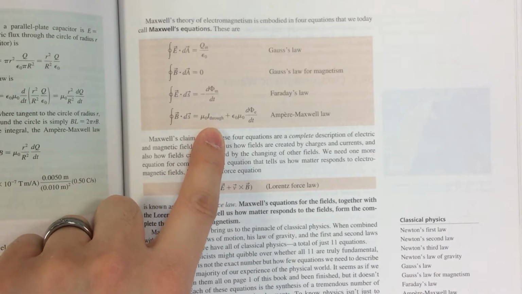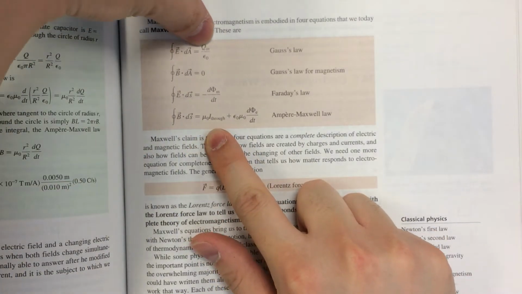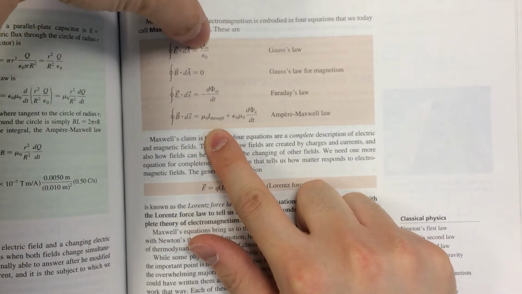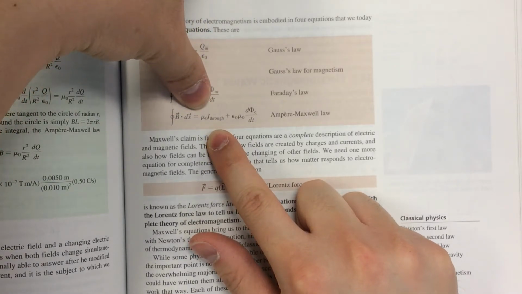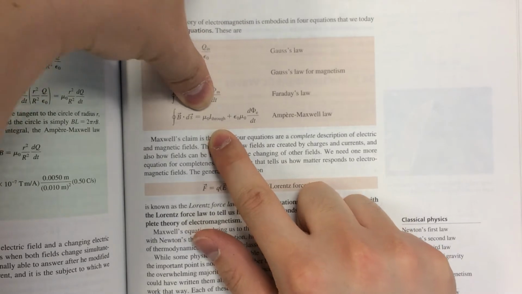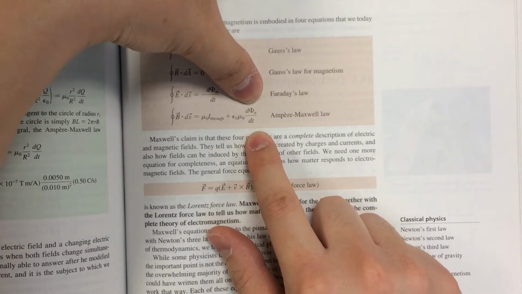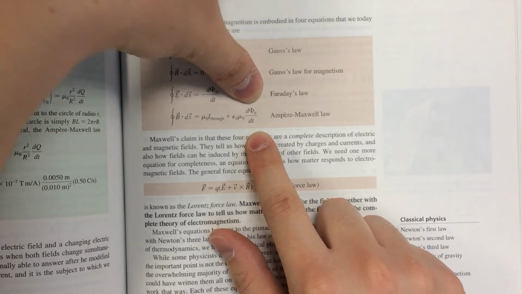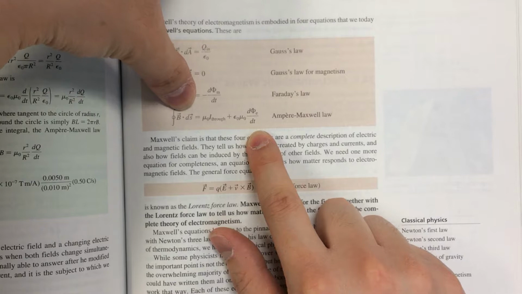Well, currents are moving charges, and so, like how Gauss's law is another way of restating Coulomb's law, Ampere's law is another way of restating the Biot-Savart law. Okay, but this is totally different. This is saying that a changing electric flux can also create a magnetic field.